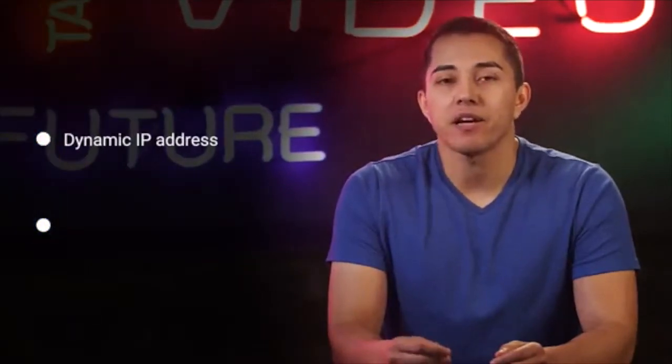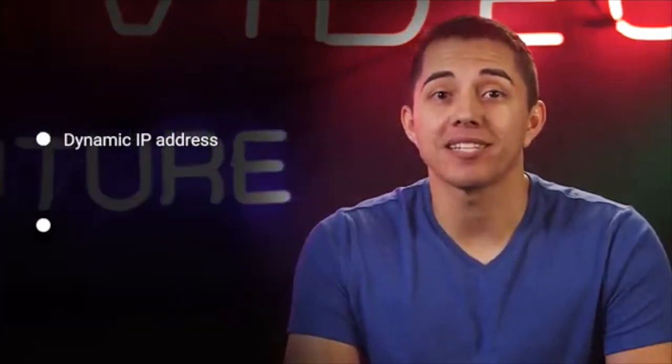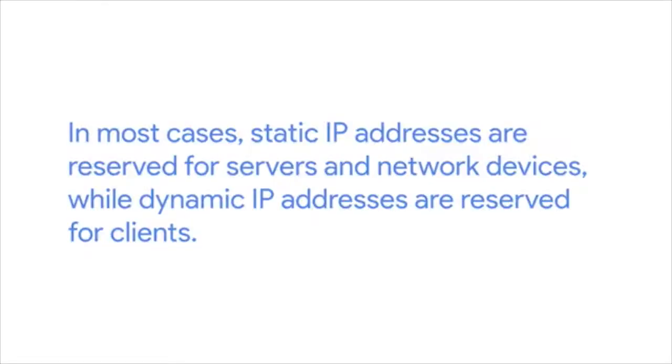On a day-to-day basis, getting an IP address is usually a pretty invisible process. You'll learn more about some of the technologies at play in a later lesson. For now, remember that on many modern networks, you can connect a new device and an IP address will be assigned to it automatically through a technology known as Dynamic Host Configuration Protocol. An IP address assigned this way is known as a dynamic IP address. The opposite of this is known as a static IP address, which must be configured on a node manually. In most cases, static IP addresses are reserved for servers and network devices, while dynamic IP addresses are reserved for clients. But there are certainly situations where this might not be true.